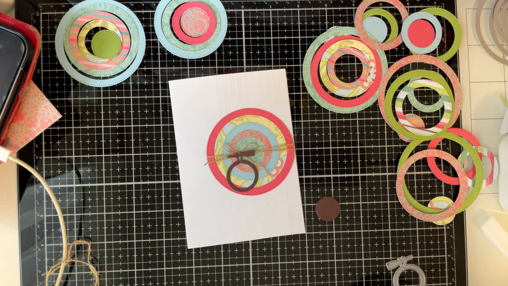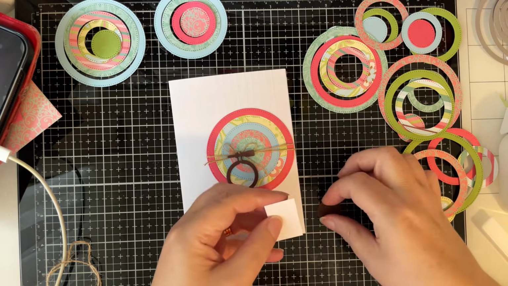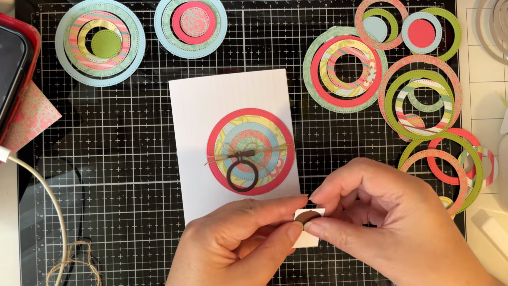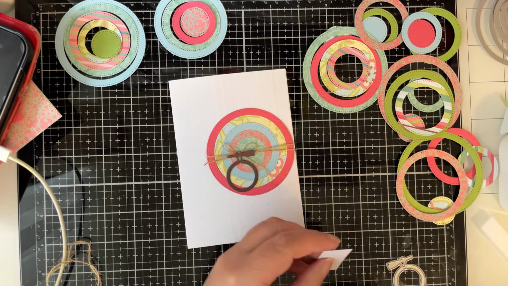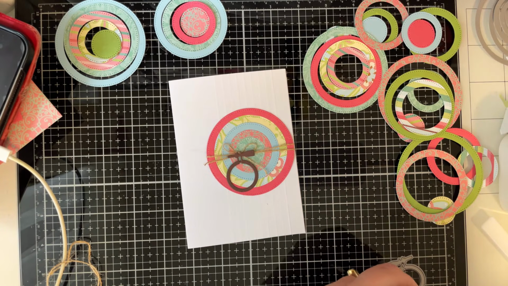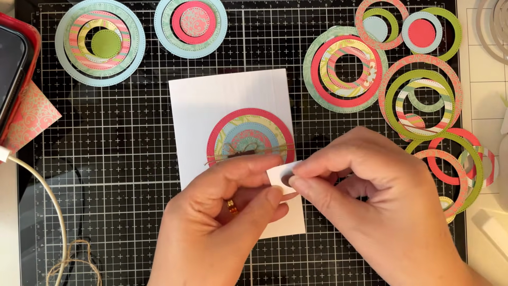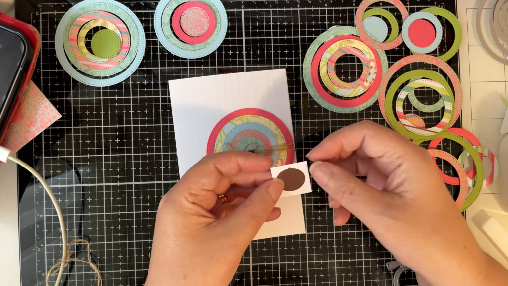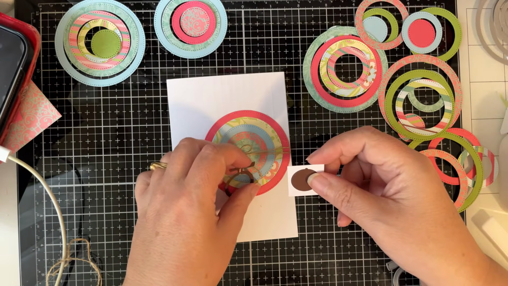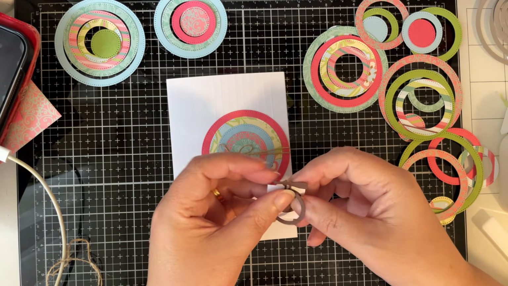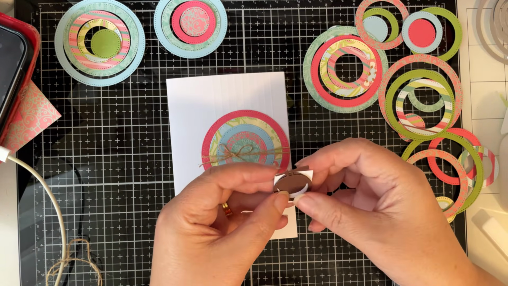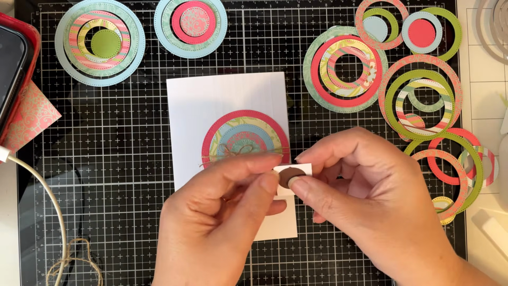White. Not a lot of room around that. Do I always keep white bits and pieces on my desk? Yes, I do. Oh, look at that. There we go. That's a ticket. Yep.